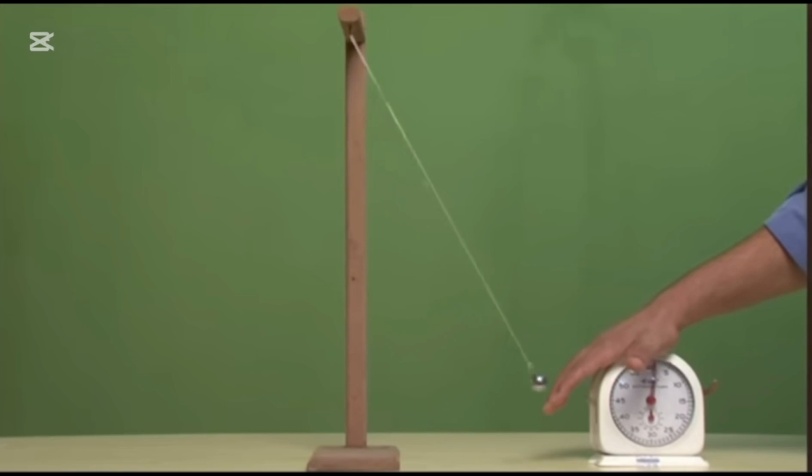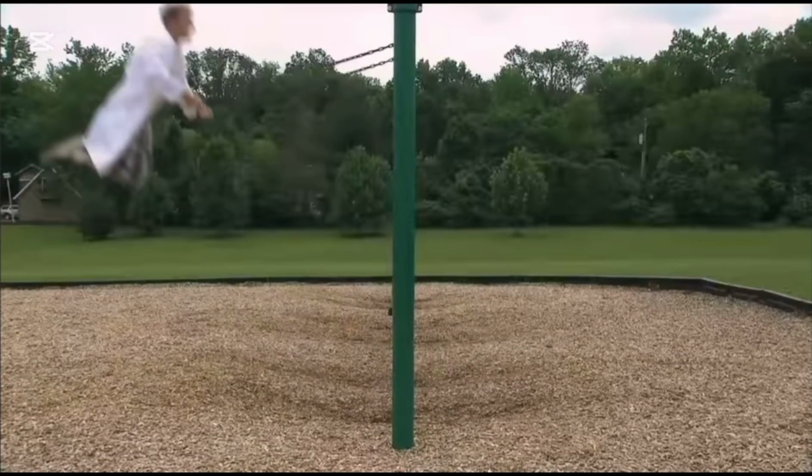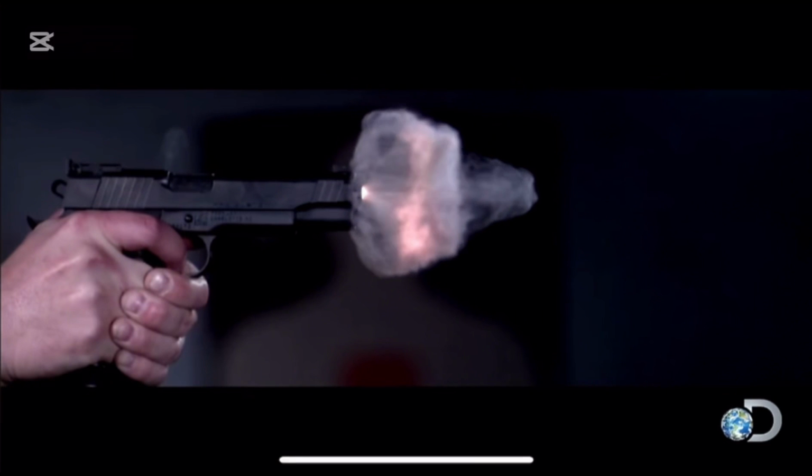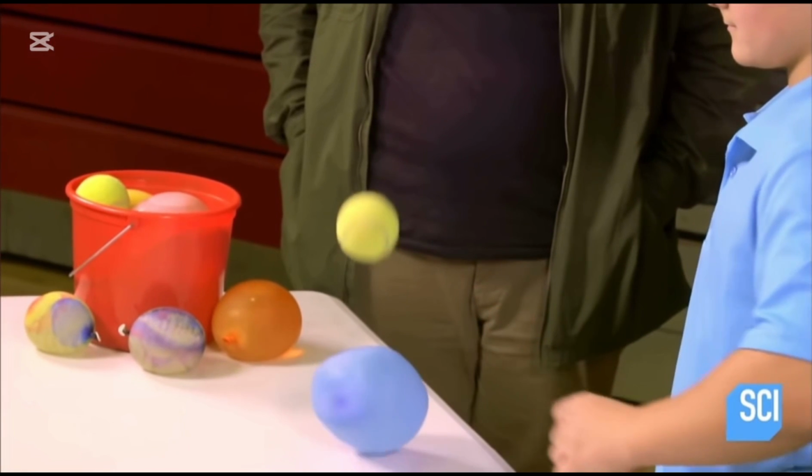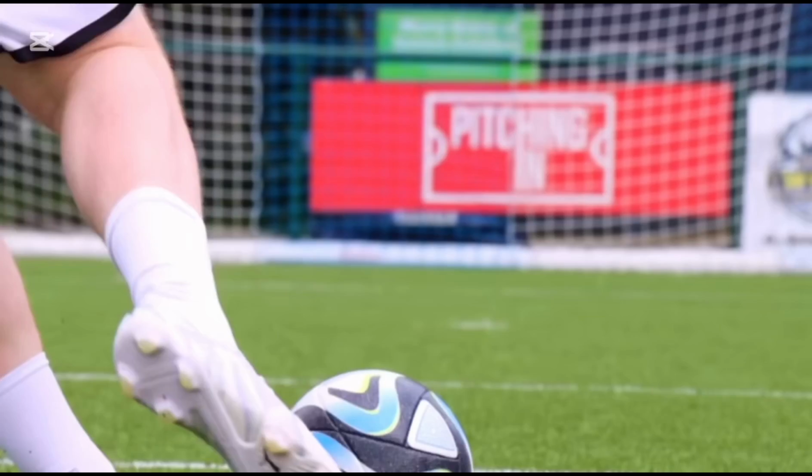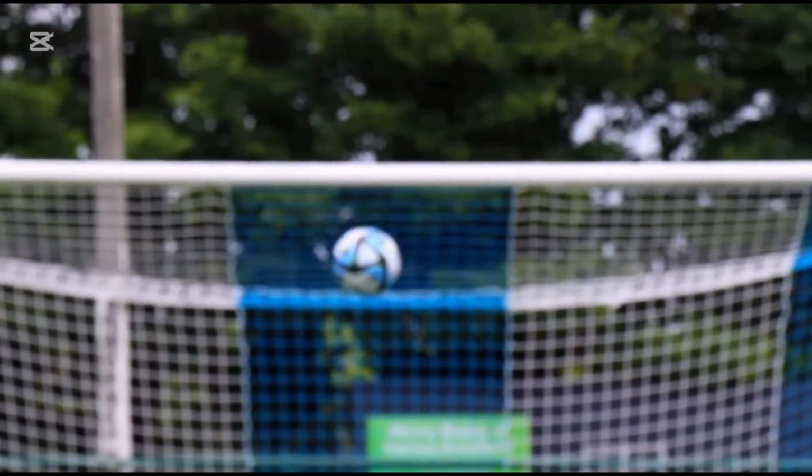Number 4. Momentum. Based on Newton's mechanics, linear momentum refers to the product of velocity and mass of an object. Unlike other forces, it's a vector quantity that has a direction and magnitude. Momentum can also be defined as an impetus gained by a moving object.